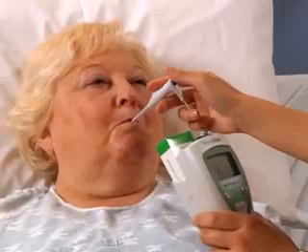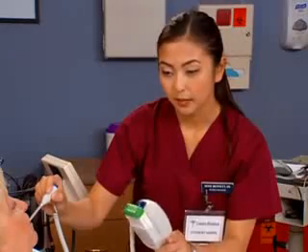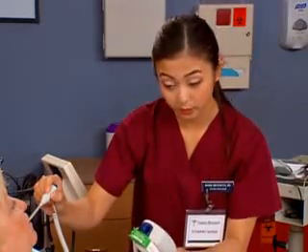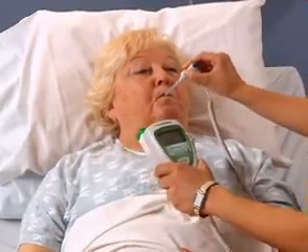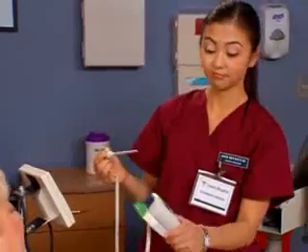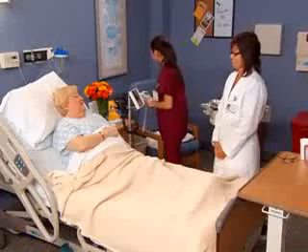So why is it important to have the probe rest in the posterior sublingual pocket? Because it's in contact with blood vessels that are close to the surface, and we get a more accurate reading of Mrs. Hodge's temperature. Very good. And there we are. I'll take that out. How is it? Great, 98.7.